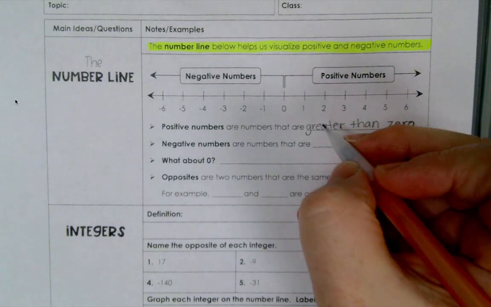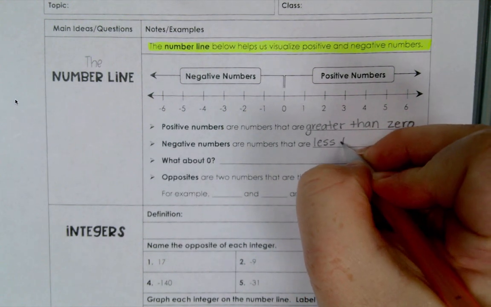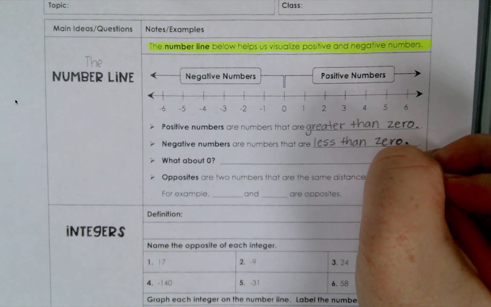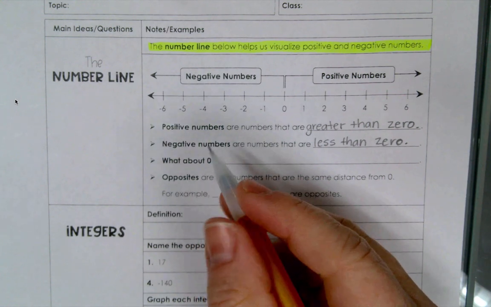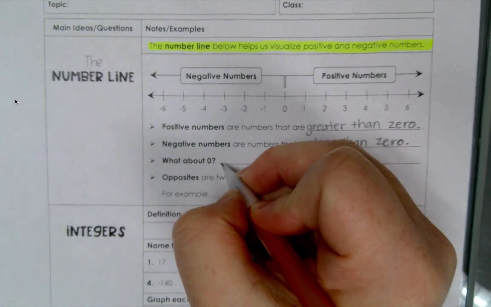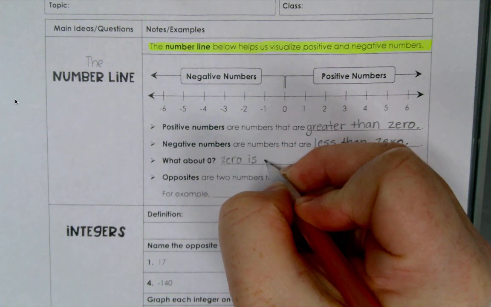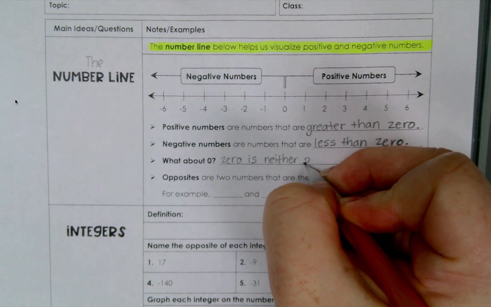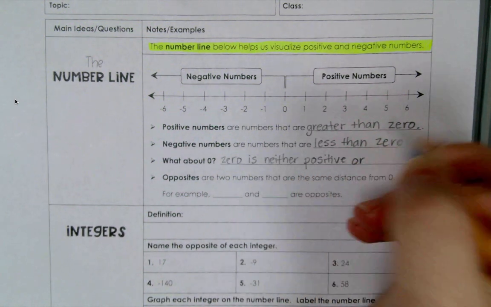Negative numbers are numbers that are less than 0. So what about 0? 0 is neither positive or negative.